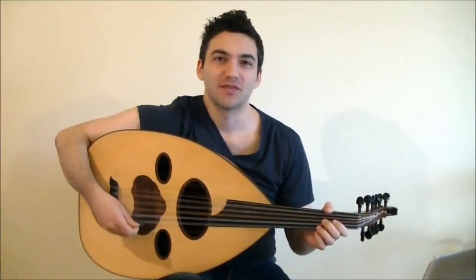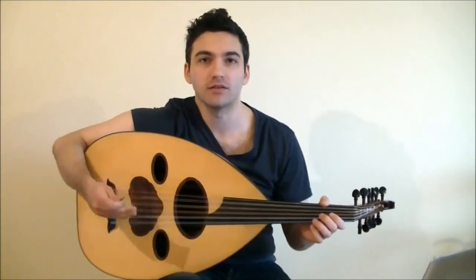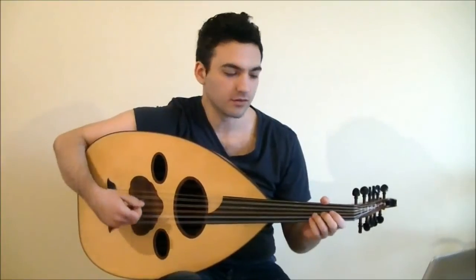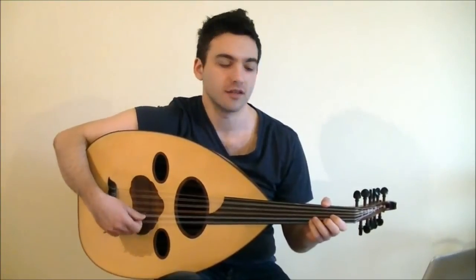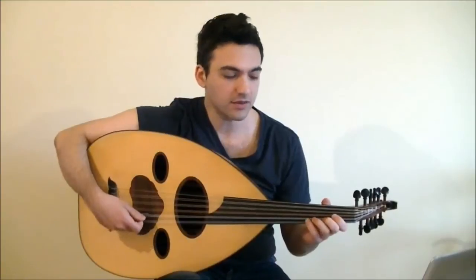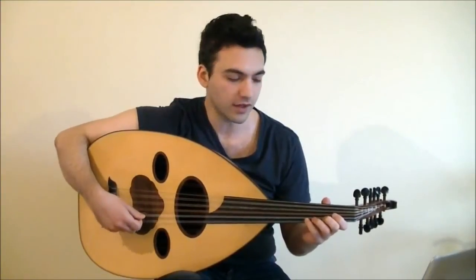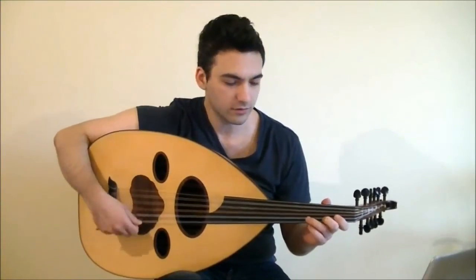Number 3, modulate. In this Taqsim, Farid Al Atrash modulates from Maqam Bayati to Maqam Oshak. Now, Maqam Bayati was D, E quarter flat, F, G, A, B flat, C, and D. But Maqam Oshak has the same notes, except it plays with the B quarter flat on the way up and down.